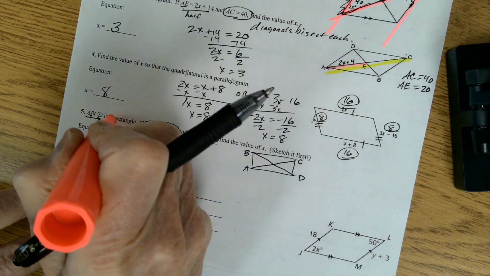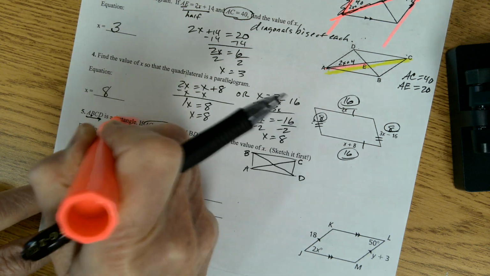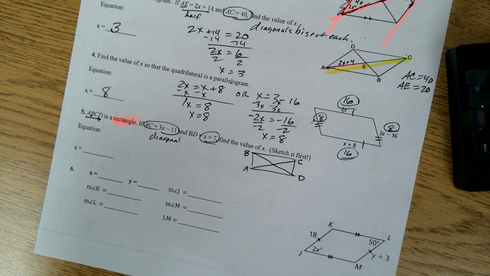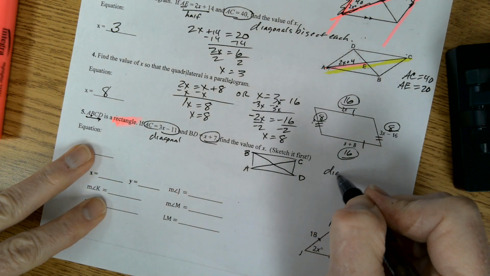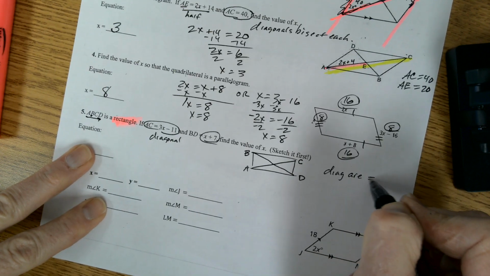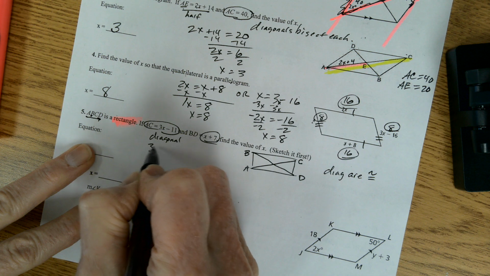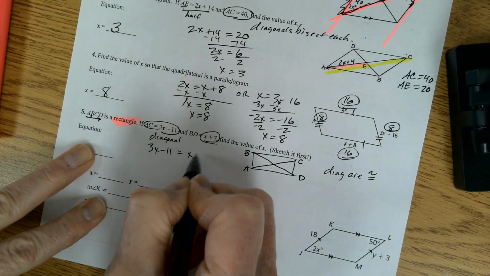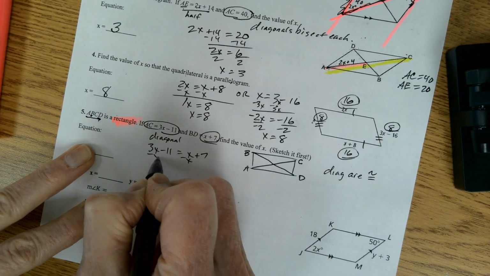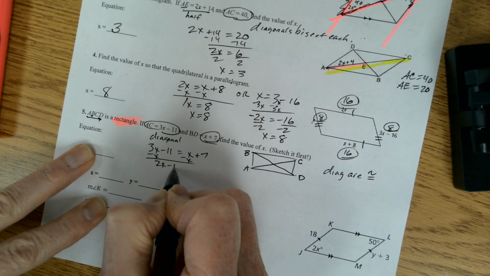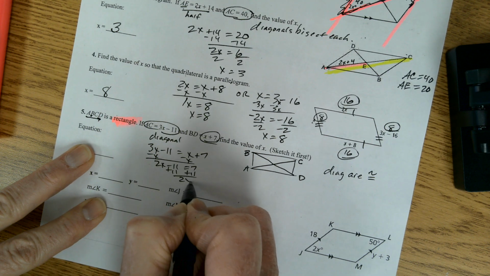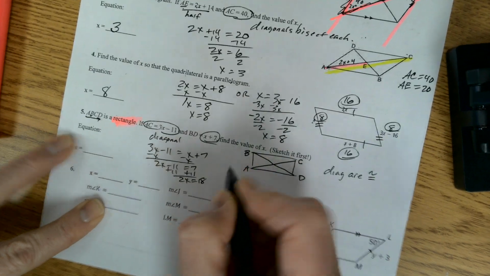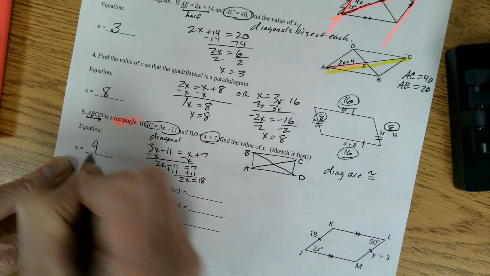And if you remember, for rectangles, diagonals are congruent. Okay? So 3x plus 11 equals x plus 7. And then divide by 2, and you're going to get x equals 9.